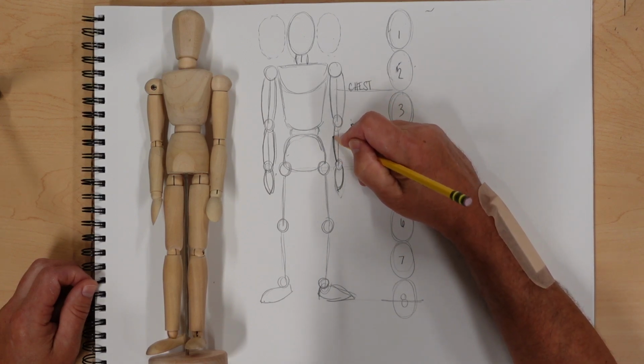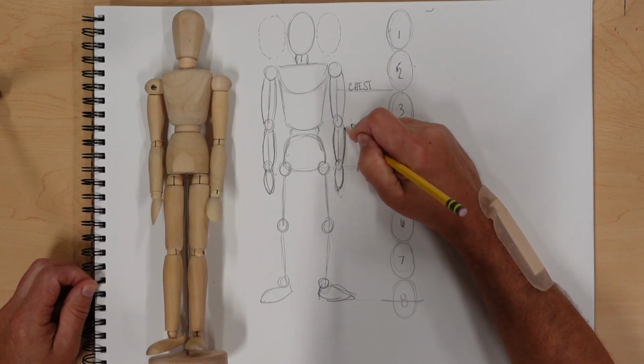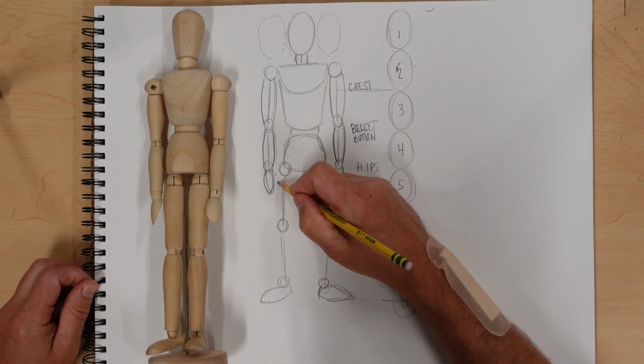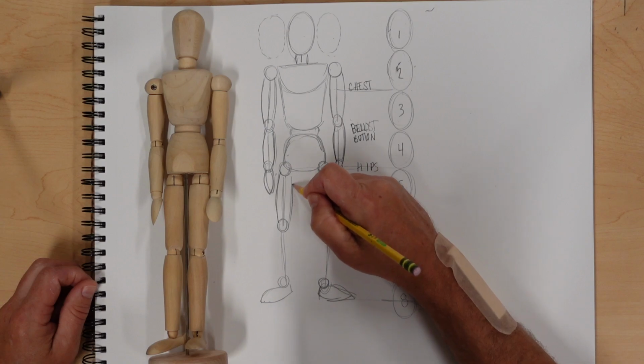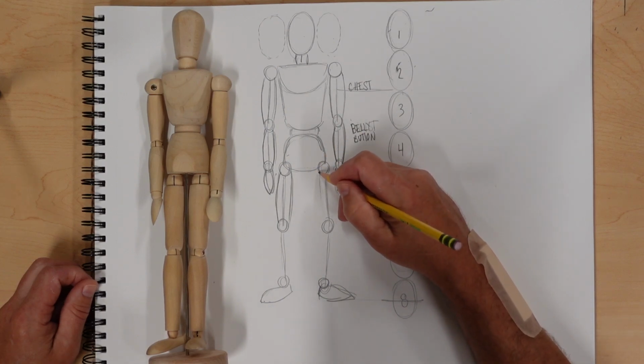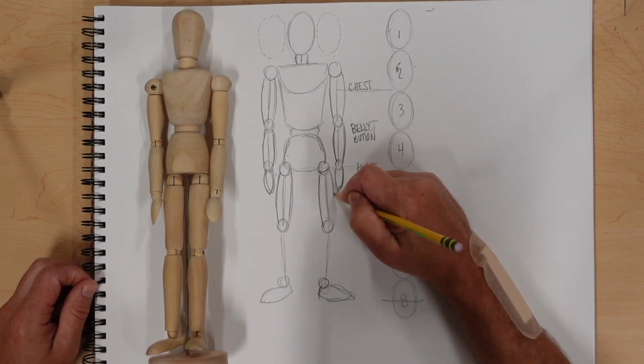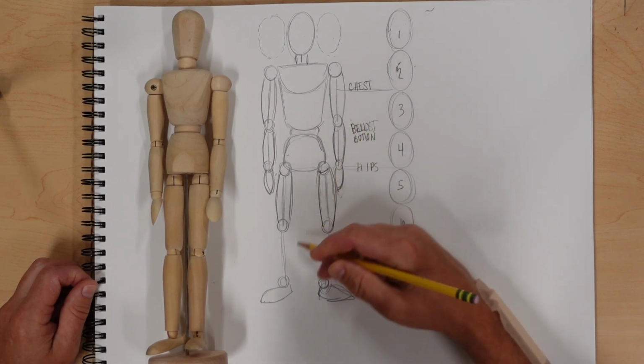So this is just a basic head-on view of the model. And as you can see, mine looks a little bit more wide than the mannequin next to it, but that's okay. And I postured the legs a little bit differently so they're not like perfectly straight.